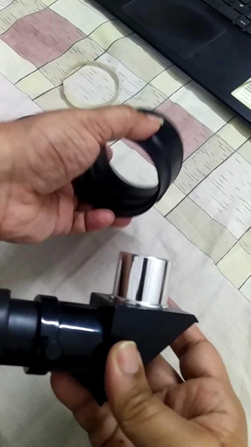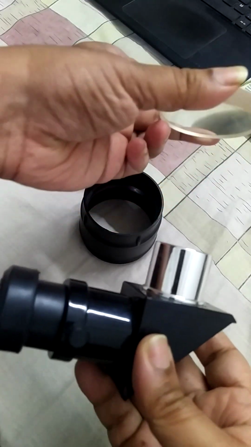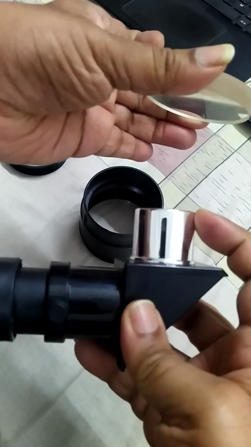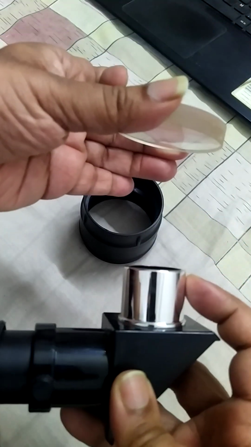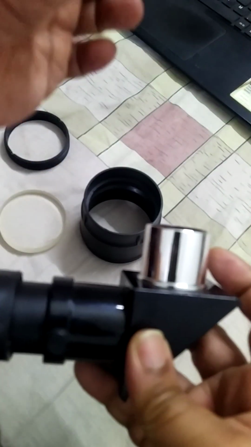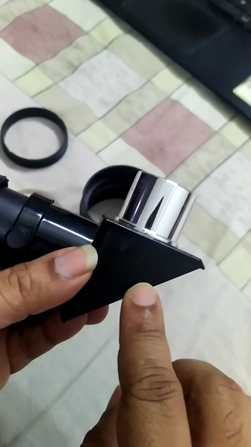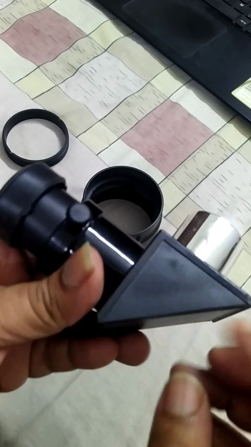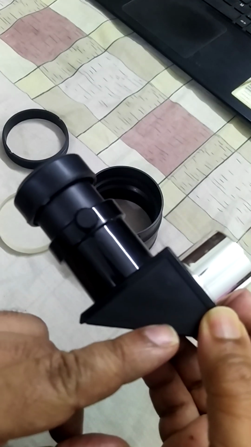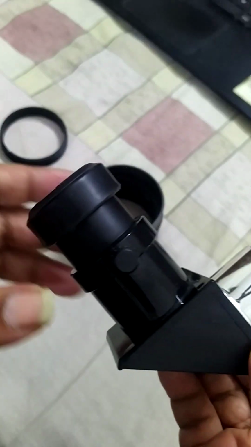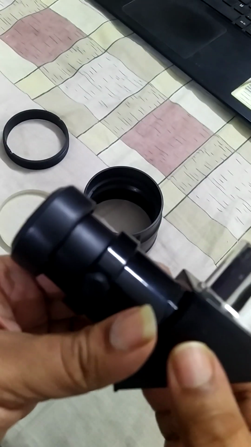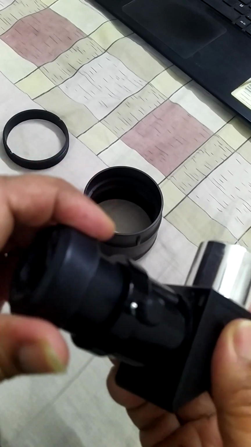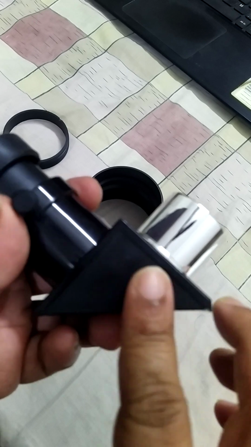So essentially, this lens would be sitting about 70 mm ahead of this part, the star diagonal, somewhat like this, and it would focus the rays onto the mirror inside it. You can see the mirror here, and the rays would get bounced from here and come out of the eyepiece, and you can view the objects. So this is the eyepiece, and this is the star diagonal.